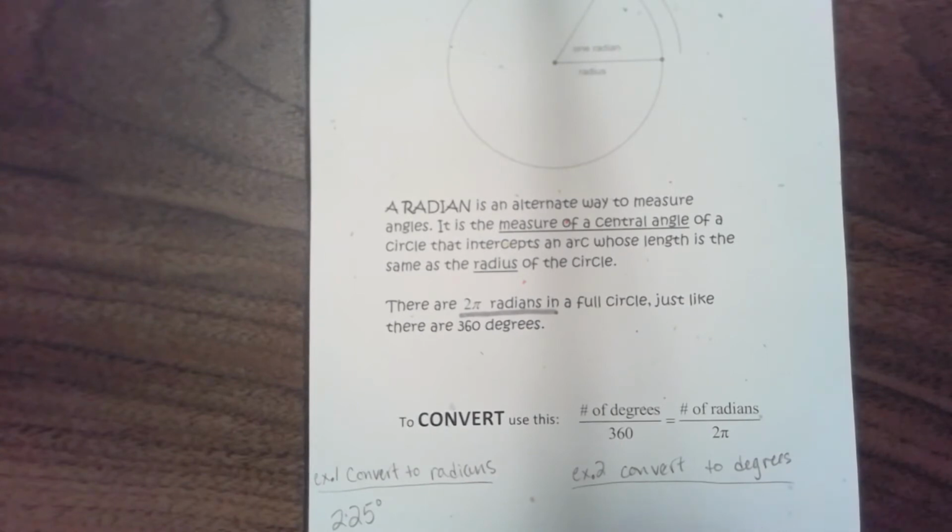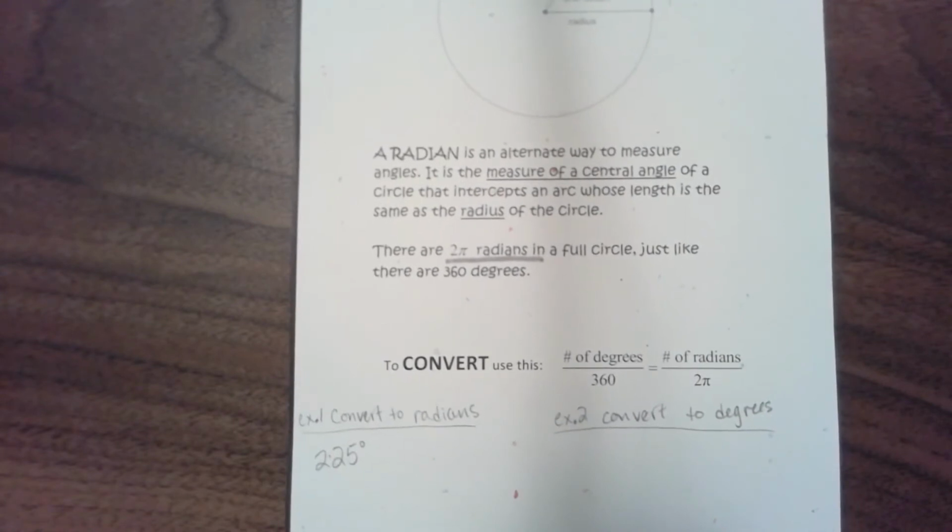So if we approximated pi, we know that there are 2 pi radians, because if we took 2 times pi, we would get 6 and a little, which was all of our examples that we did with the M&Ms, in a full circle. Just like there's 360 degrees in a full circle.